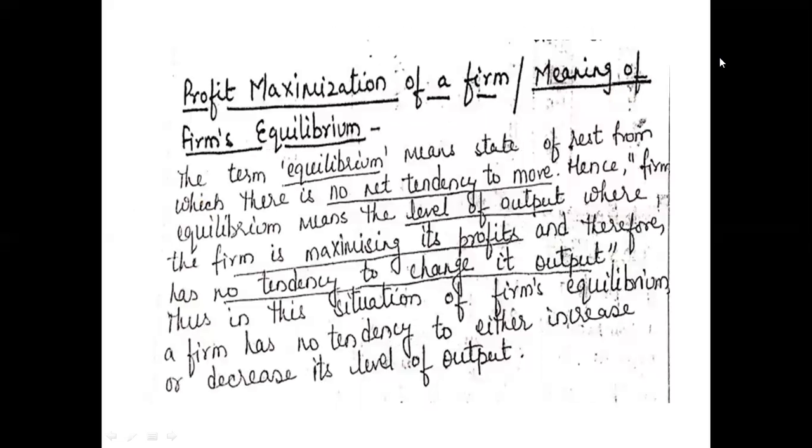Now, the profit maximization of a firm, or what is the meaning of a firm's equilibrium? So let us know the meaning of the term equilibrium. Equilibrium means a state of rest from which there is no net tendency to move. Firm equilibrium means the level of output where the firm is maximizing its profit and therefore has no tendency to change its output. So in this situation of firm's equilibrium, a firm has no tendency either to increase or to decrease its level of output. These are the important lines.